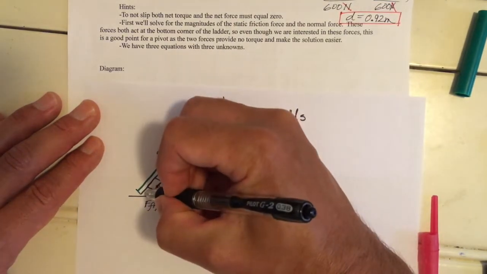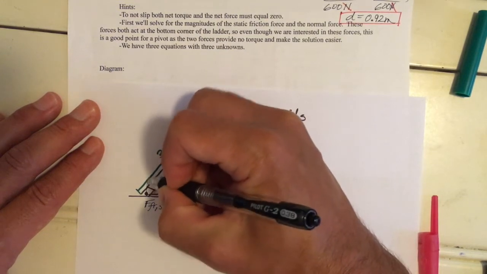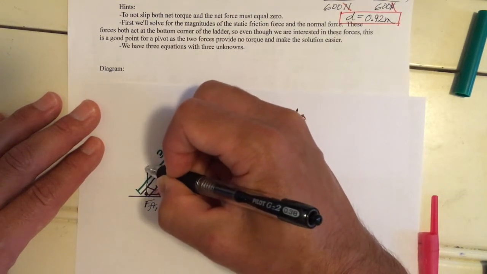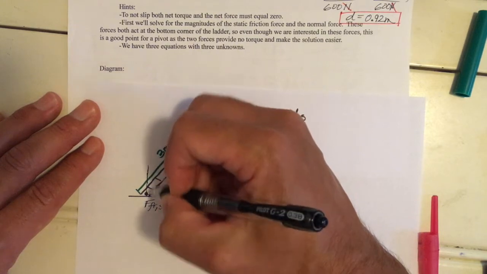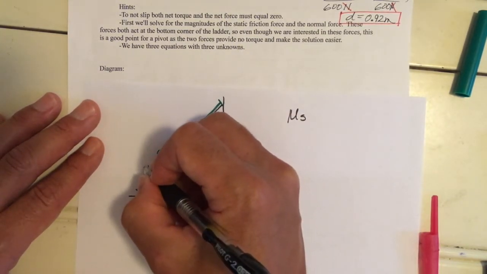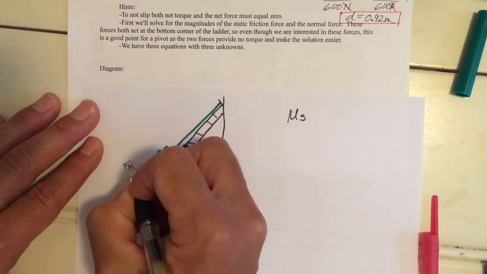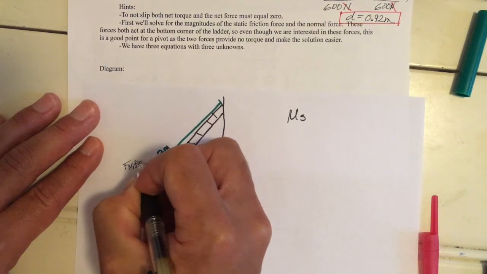All right, that's pretty tricky. But also at this point, there should be a force pointed up. And what force is that going to be? What would the floor push back on the ladder with? Well, we'd say force normal. So I'm going to go ahead and call that force normal of the floor.